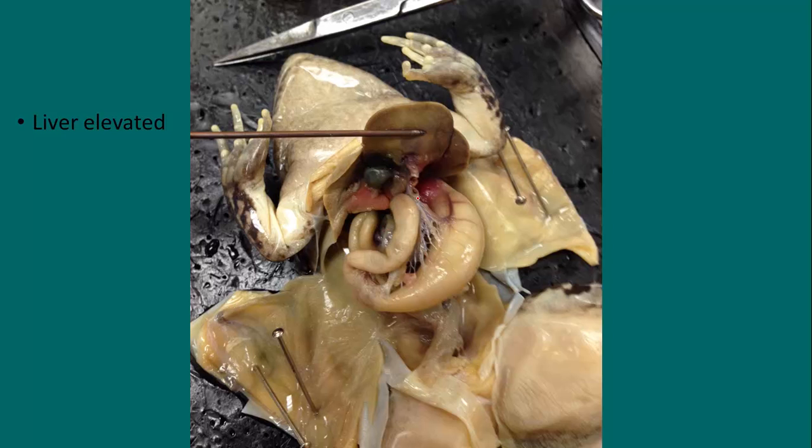What I did in this picture was I lifted up the liver, and what you can see right here is the gallbladder. So the liver produces bile, and then the bile is stored in this greenish structure called the gallbladder. And again, you can see here is the stomach, and then the stomach leads to the small intestines, which wrap around down in here.